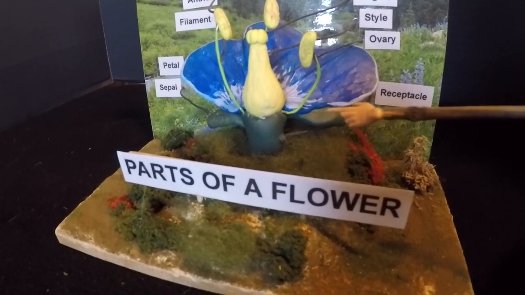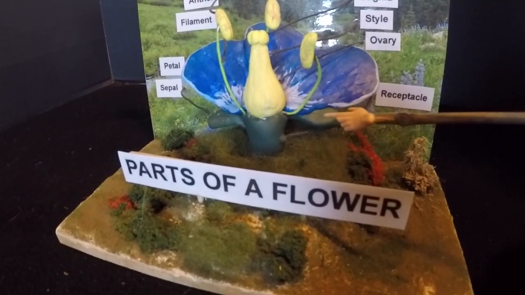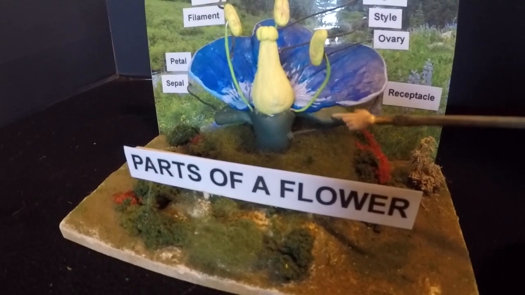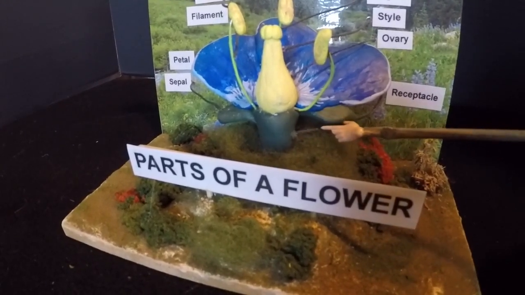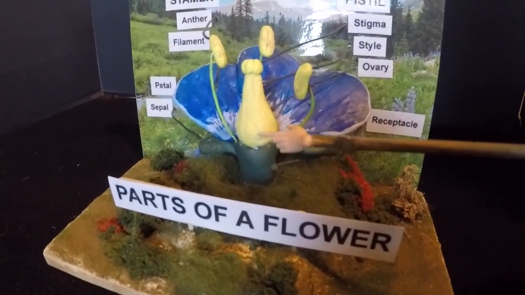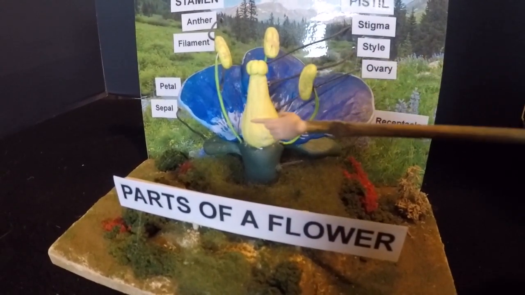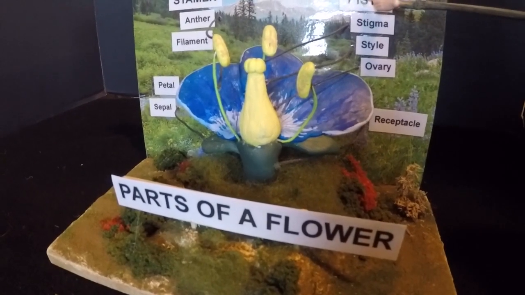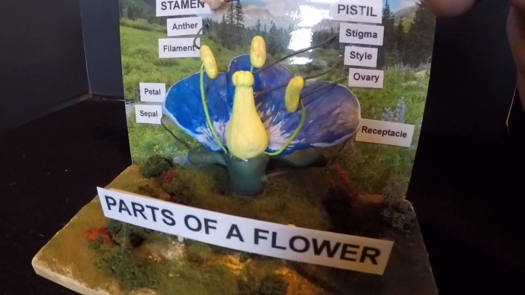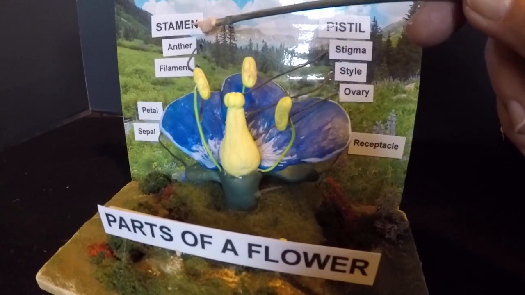The petals, as you see here, but just below the petals are these sepals, which are the little green petals that you see below many flowers. Now these are the reproductive parts inside the flower. The pistil are the female flower parts, and the stamen are the male flower parts.